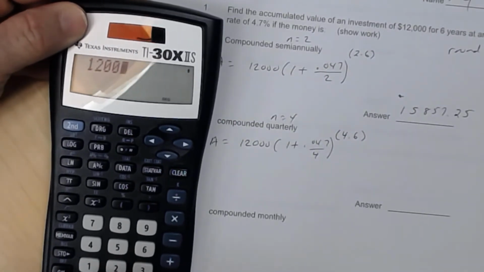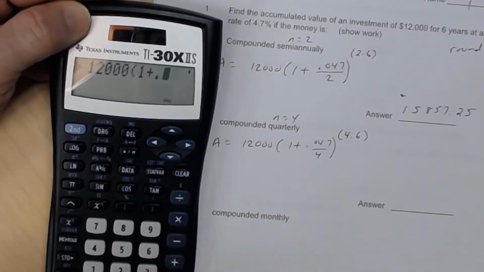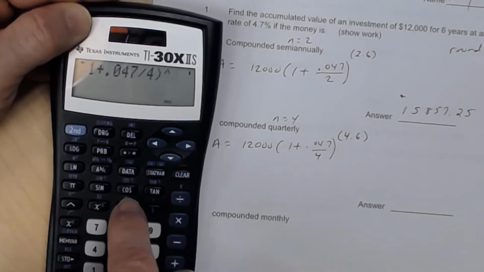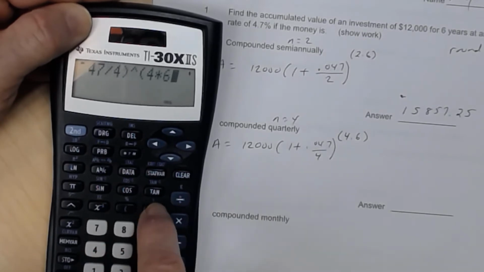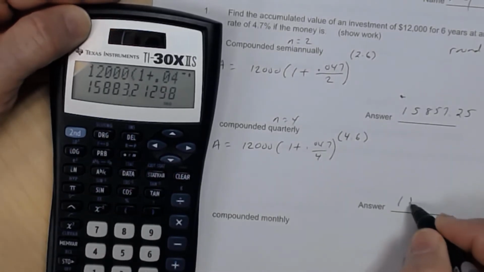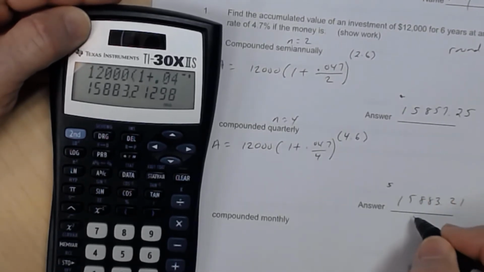So 12,000, parentheses, 1 plus 0.047 divided by 4, close the parentheses, raised to the parentheses, 4 times 6, close the parentheses, press equal, and this time it's $15,883.21. Okay?